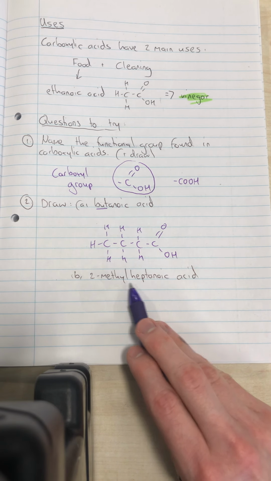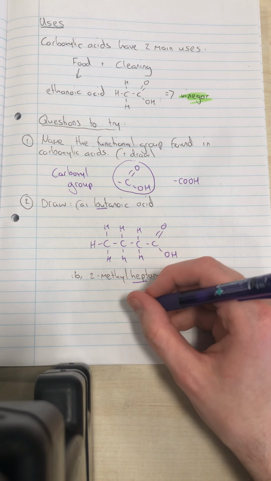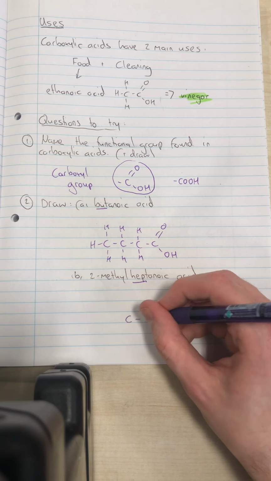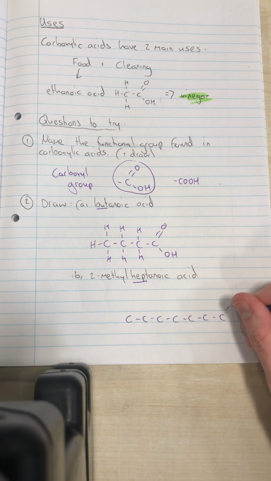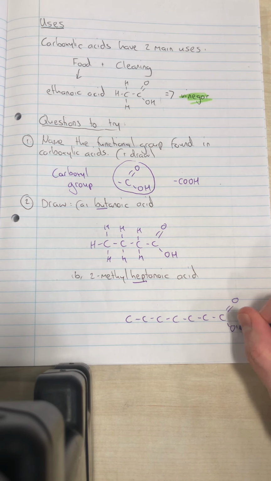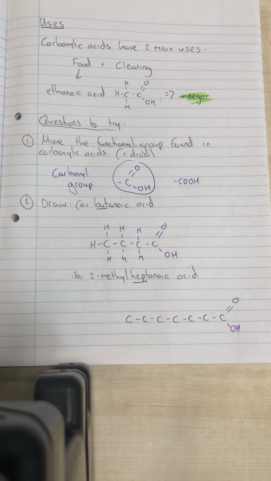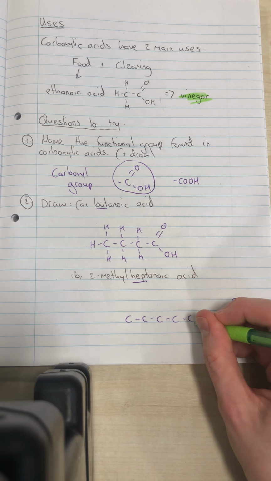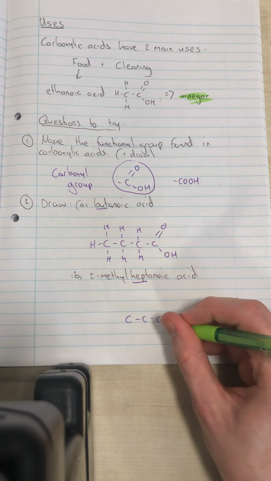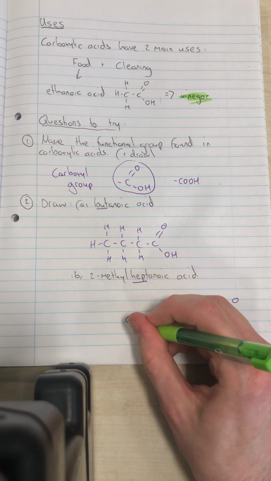Okay, 2-methyl heptanoic acid, hept means 7, so 1, 2, 3, 4, 5, 6, 7. Draw in your functional group, and then draw in your branches. Okay, now if we've drawn 7 carbons, that's carbon 1, 2, 3, 4, 5, 6, 7.